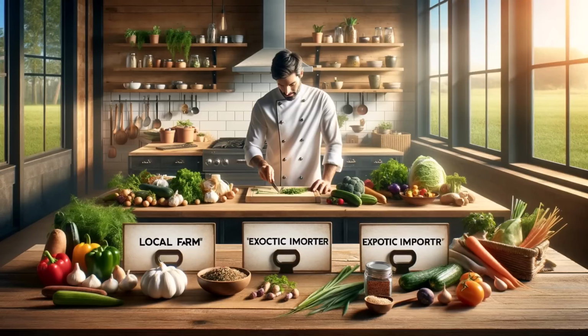Imagine you are a chef, crafting a special menu for an event. You have got two lists of ingredients, one from a local farm and another from an exotic importer. You want to create a unique selection that includes items from both lists without any repeats.